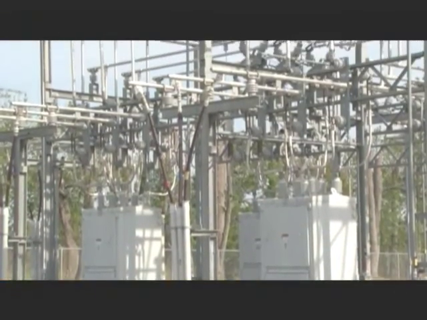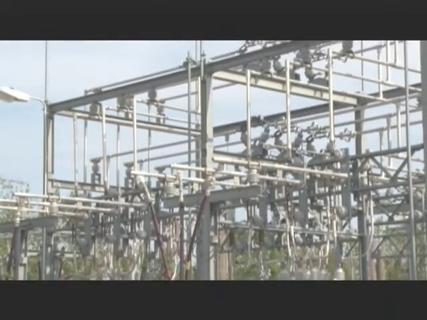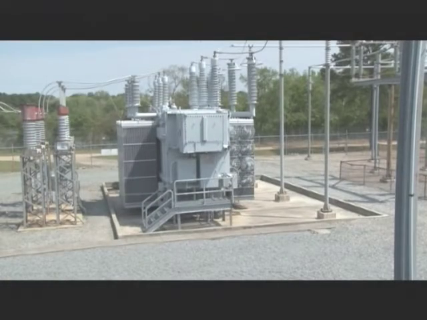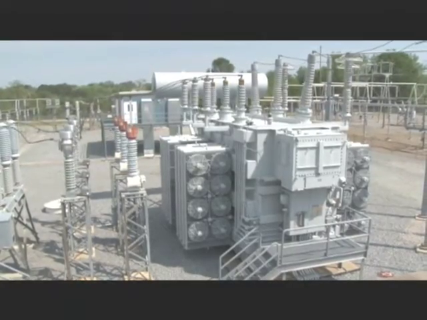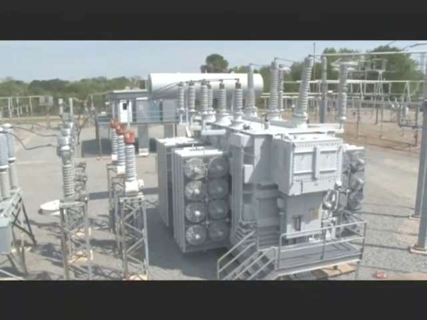Substations come in a variety of designs and a variety of sizes as well. But regardless of their size, they all do the same type of job. They receive electricity from transmission lines at a high voltage and reduce the voltage for distribution in a local area.